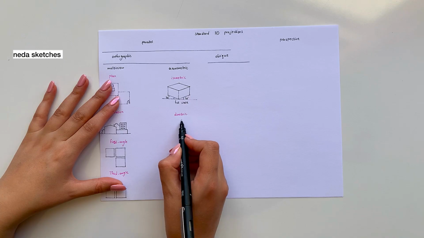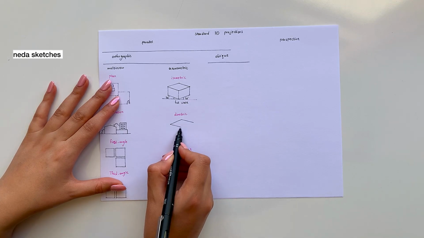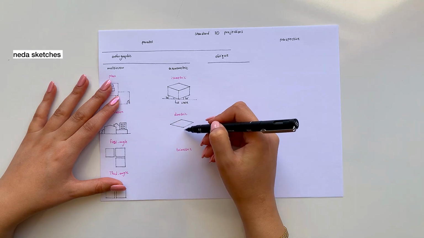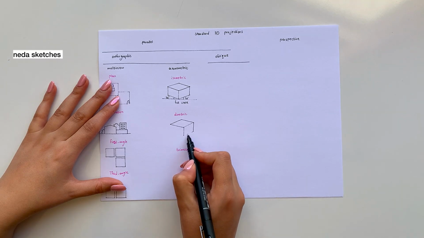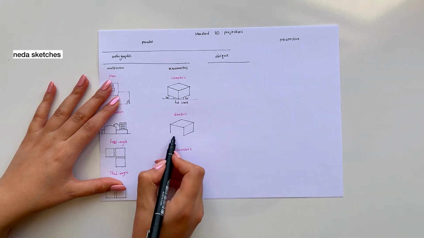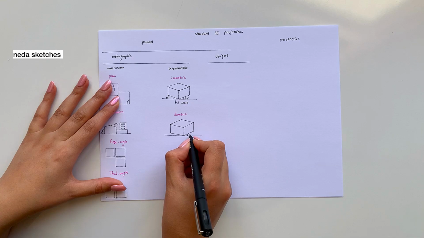The second one is dimetric projection. Two axes share the same angle, and the third is different. Two dimensions use full scale, one uses a reduced scale, and it looks slightly more realistic than isometric.